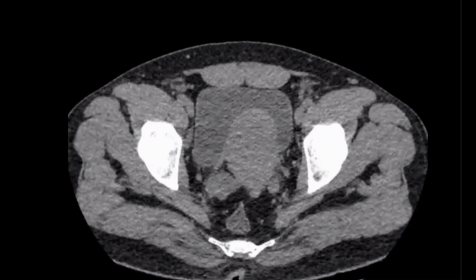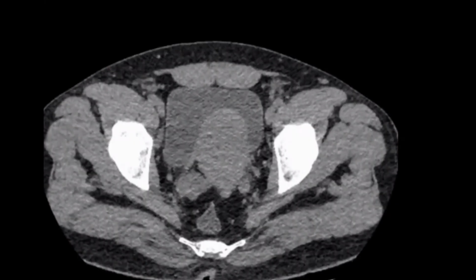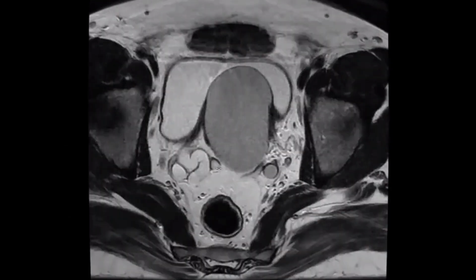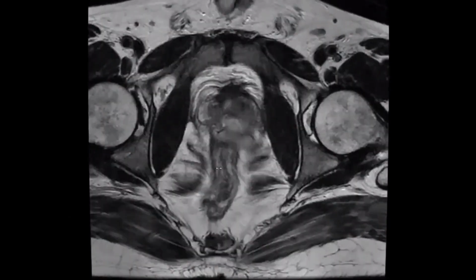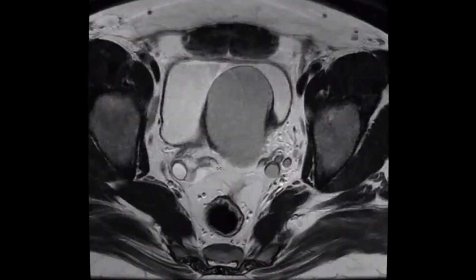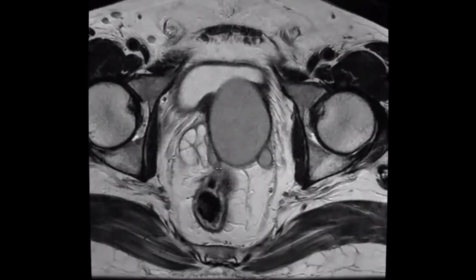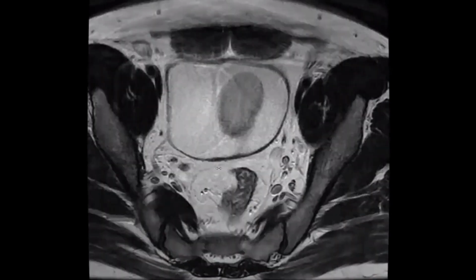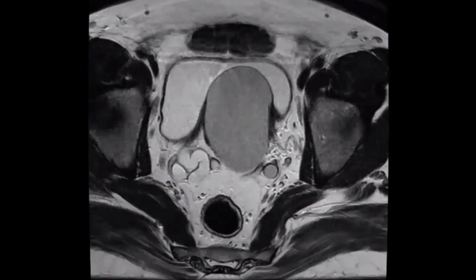On this MRI study, it is a cystic lesion, and it is seen in the region of the seminal vesicle on the left side. It is hypointense on T2 weighted sequences.